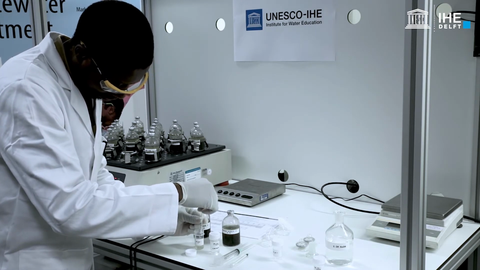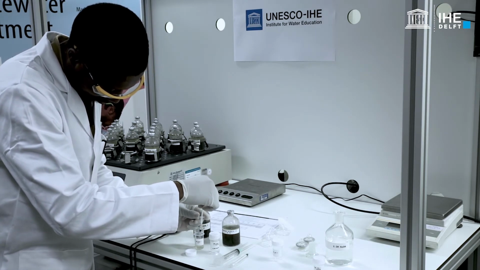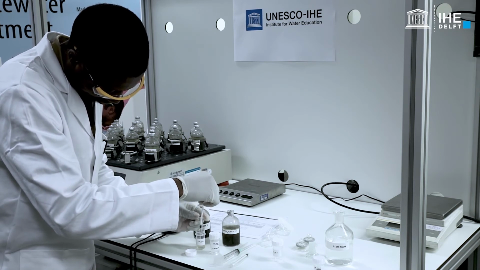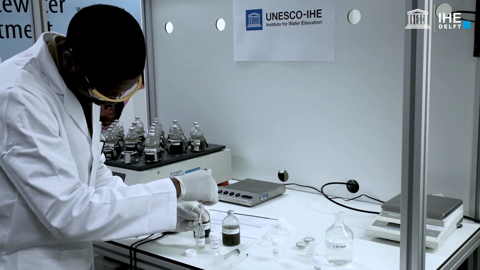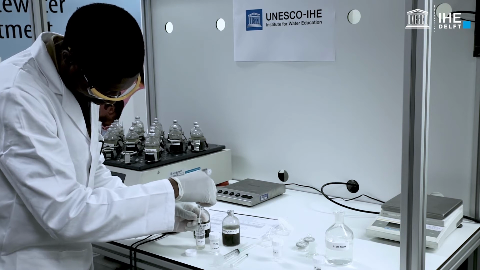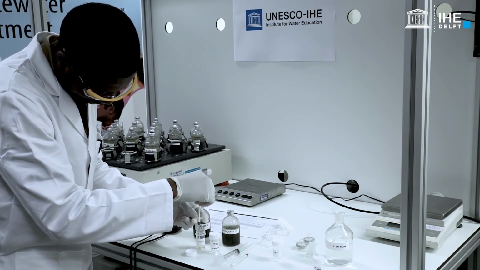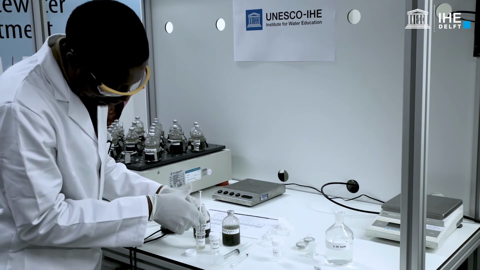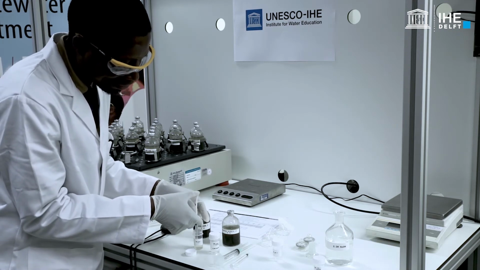Take 1 milliliter of the filtered sample and transfer it to a labelled cup containing 9 milliliters of 0.5 molar sodium hydroxide. This sample will be used to carry out the analytical determination of the sulphide concentration dissolved in the water sample.